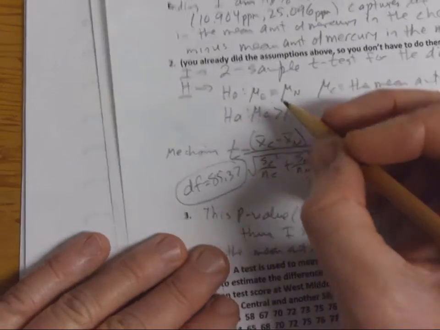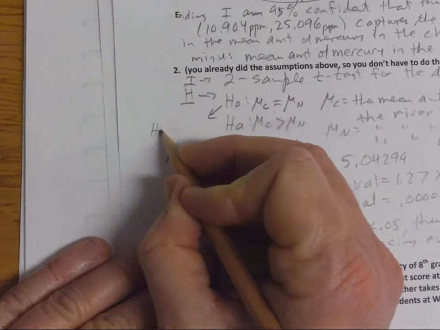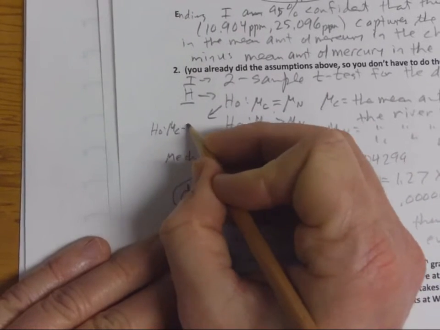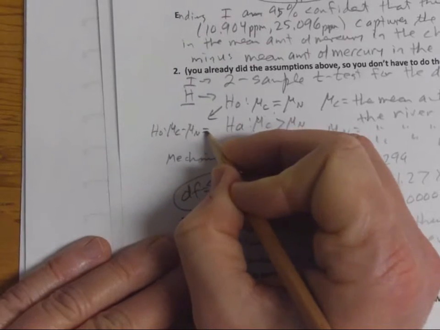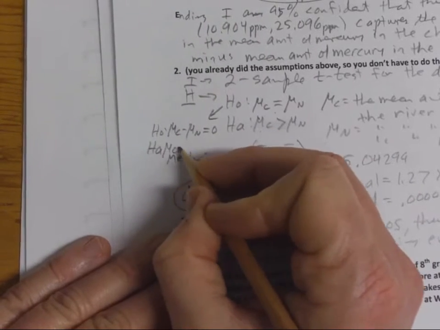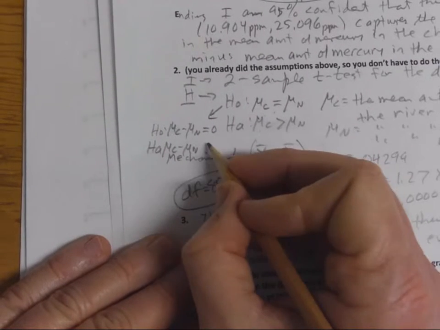The other way of writing this, by the way, that you'll see in your book is this, the null hypothesis, and it'll subtract mu sub n from both sides. So it'll be mu sub c minus mu sub n is equal to 0, and your alternative being mu sub c minus mu sub n is, in this case, greater than 0.